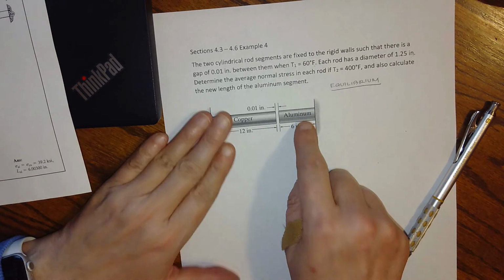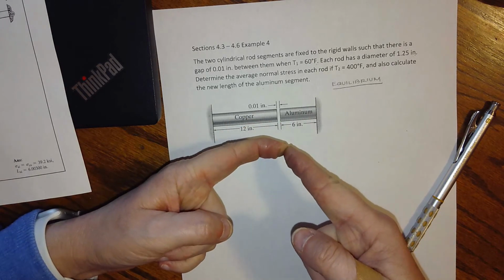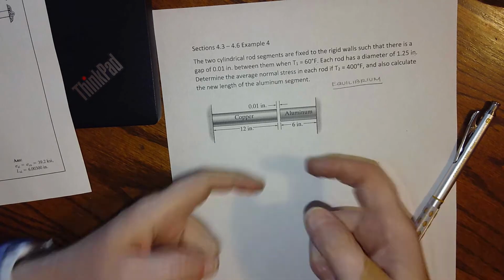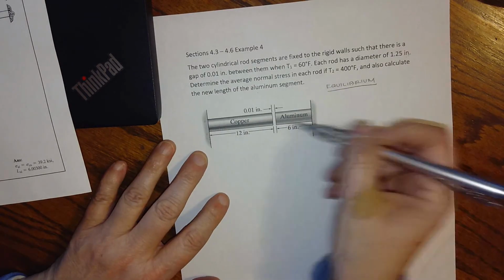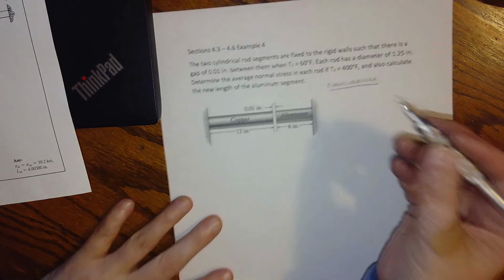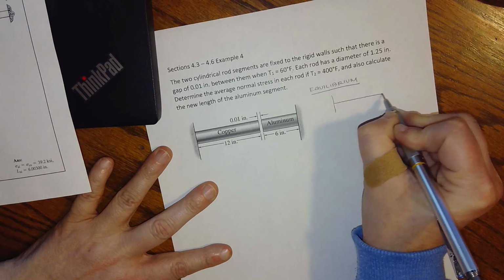So they're sitting there. As I heat this up, they're both going to want to expand. And as they expand, they're going to want to push, like my fingers pushing on each other. And as they're pushing on each other, they're going to be pushing back on the wall, which means the wall has to be pushing back on them. So let's draw our equilibrium equation.